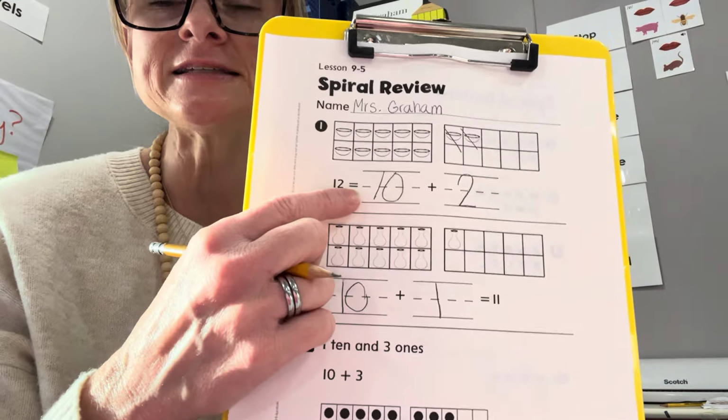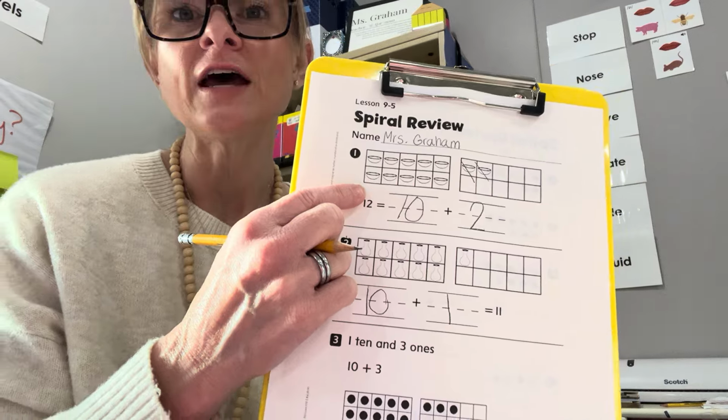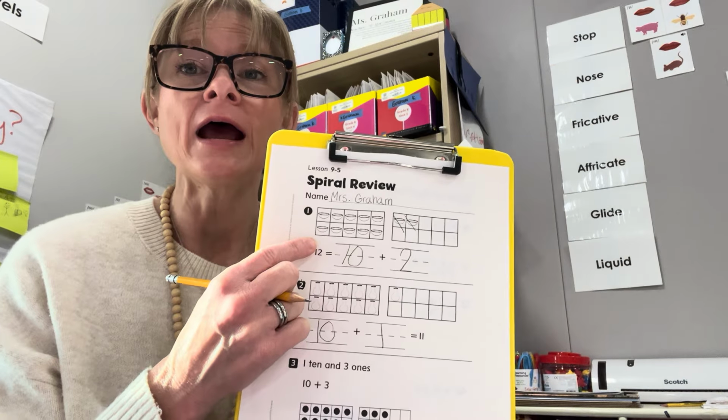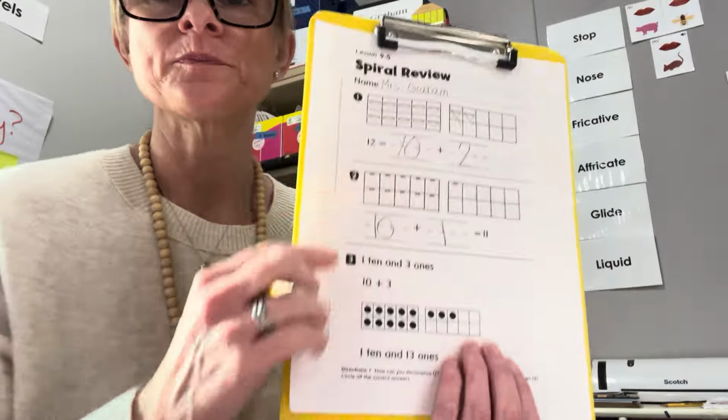The equal sign is saying this is the whole number. This is the total that you have, either after you have added, or it's the total you have after you subtract, which we're not talking about subtraction right now.